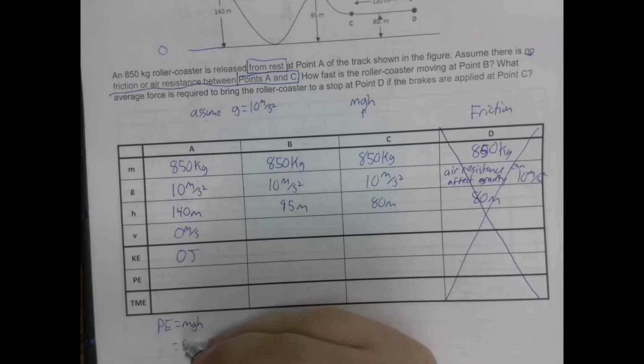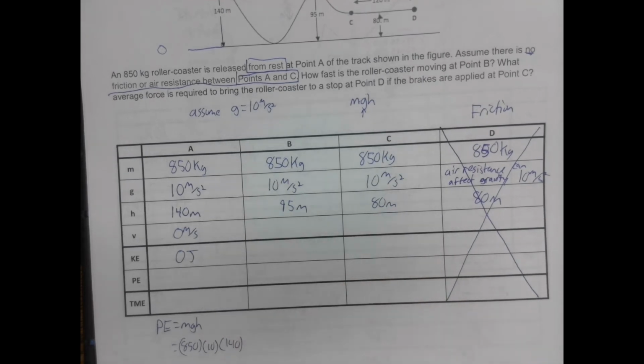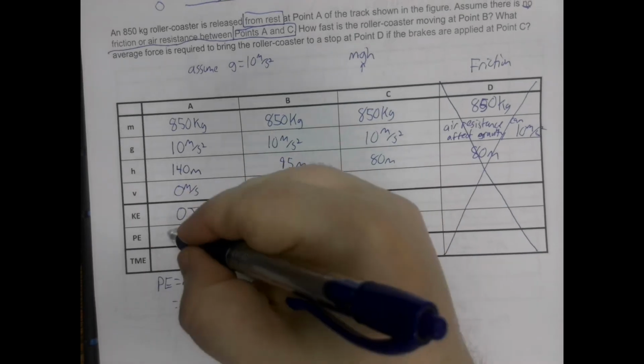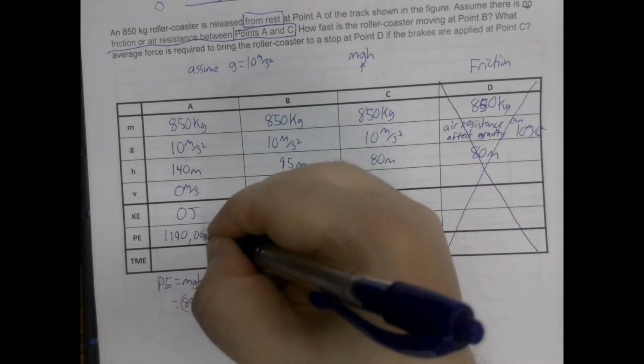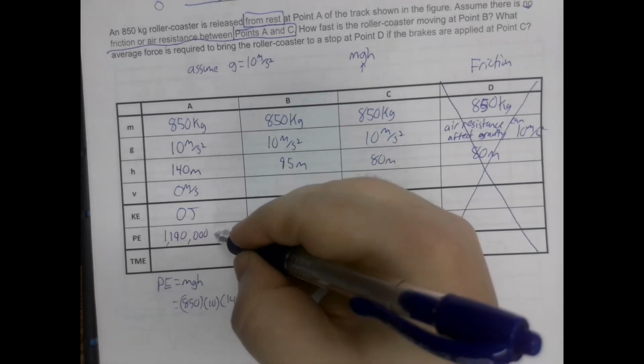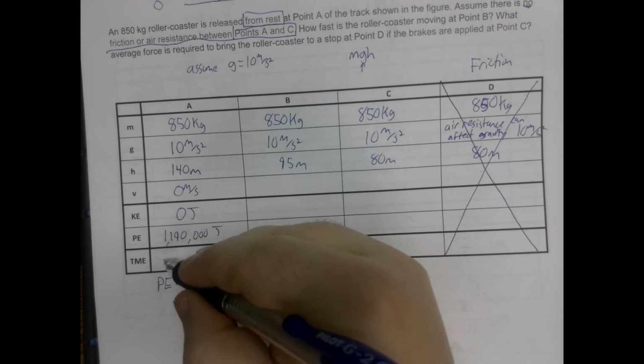So the mass is 850. We're using 10 for acceleration. And the height is 140. And we get a lot of energy. So 1,190,000 joules of energy. And that'll be our total.